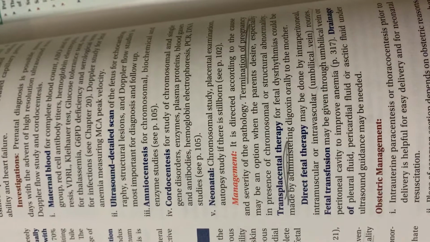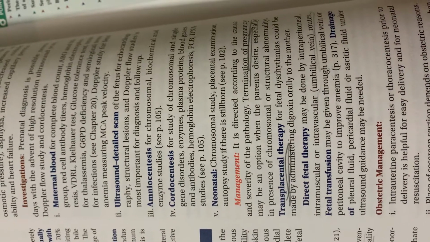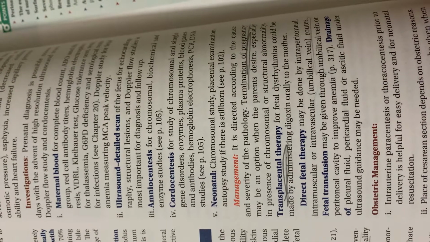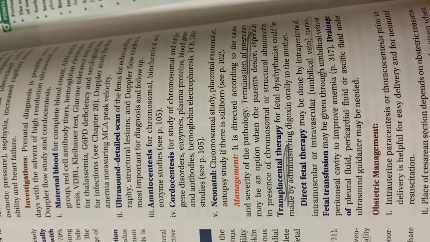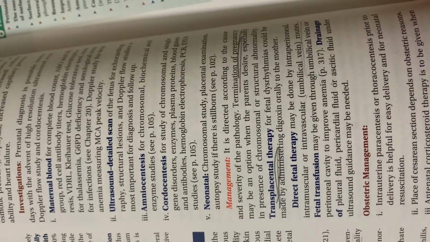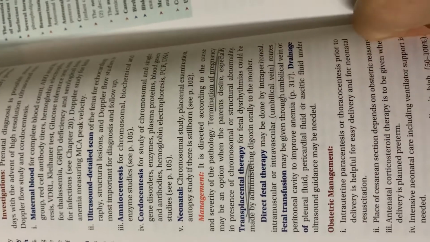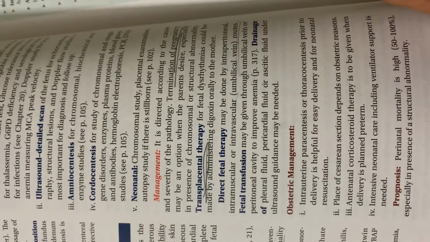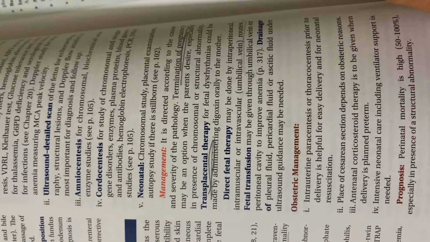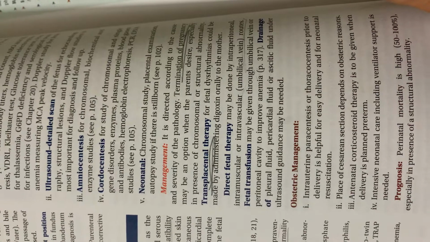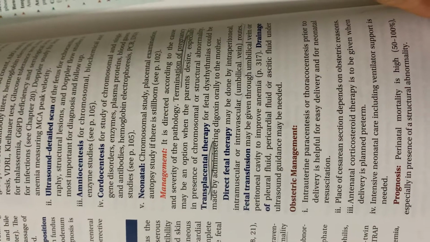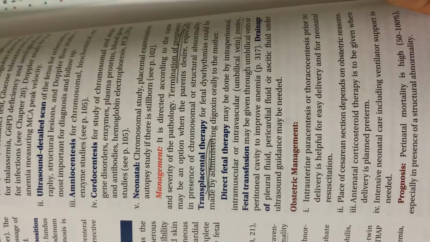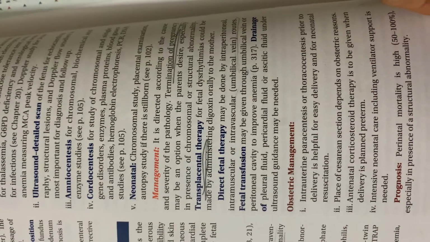This can be done by intraperitoneal, intramuscular, or intravascular route. Then fetal transfusion may be given to improve anemia. Then we can drain pleural, pericardial, or ascitic fluid under ultrasonographic guidance. Then obstetric management, intrauterine paracentesis or thoracocentesis prior to delivery is helpful for easy delivery of the baby and neonatal resuscitation. Then C-section, again we only use it when there are obstetrical reasons.